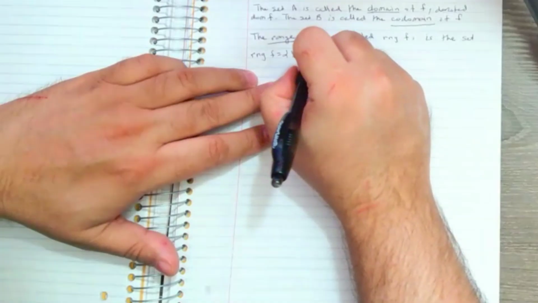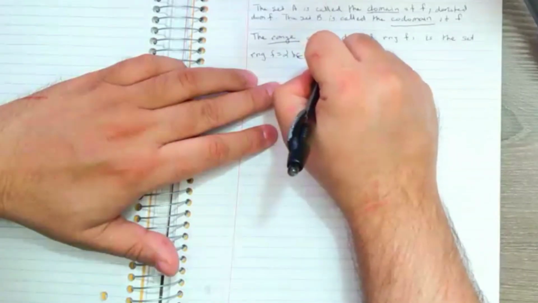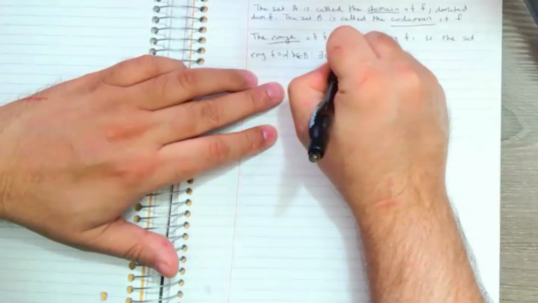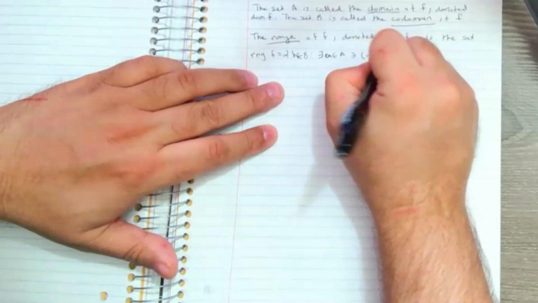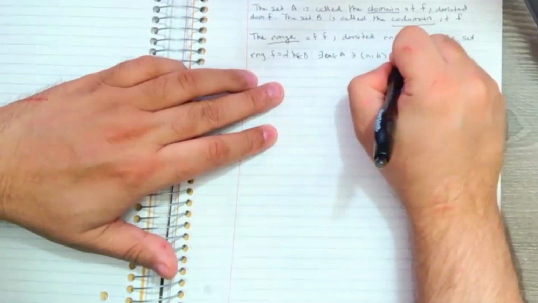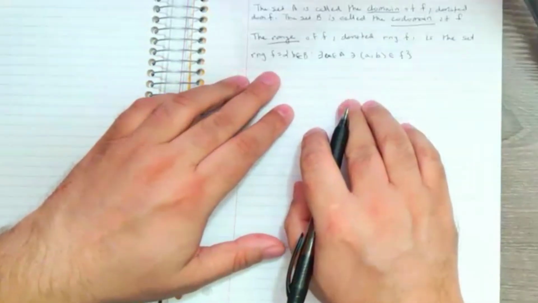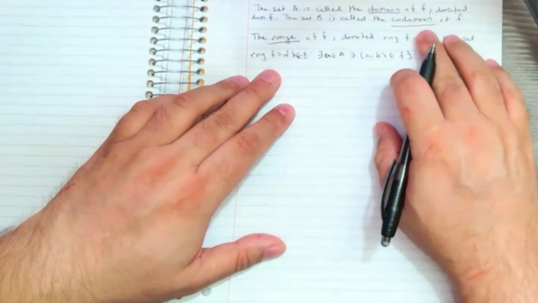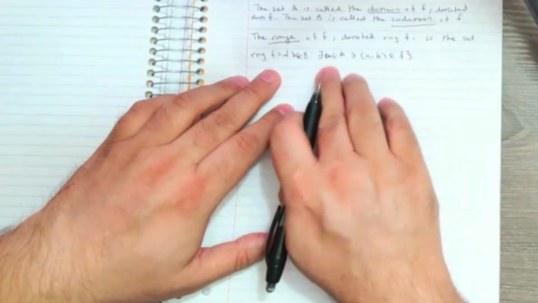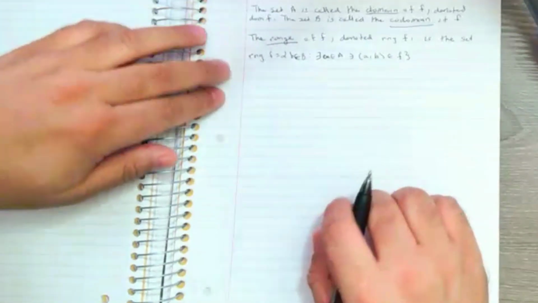where there exists an element A in the domain such that the ordered pair AB is in the function. That is, the range of F are the elements in the codomain that are mapped onto by at least one element in the domain. So I use the word map.